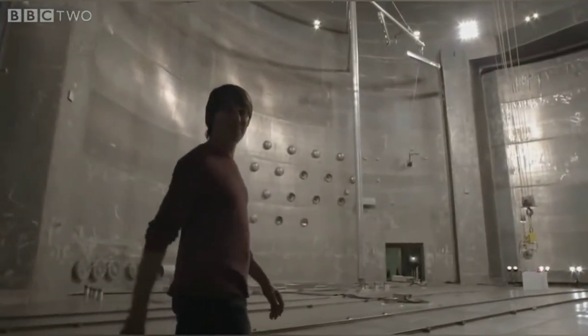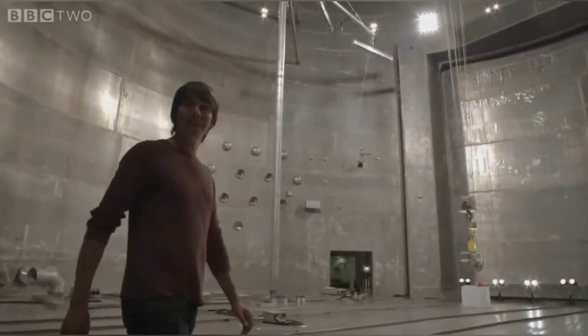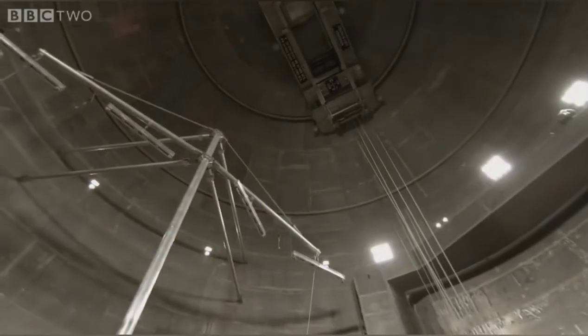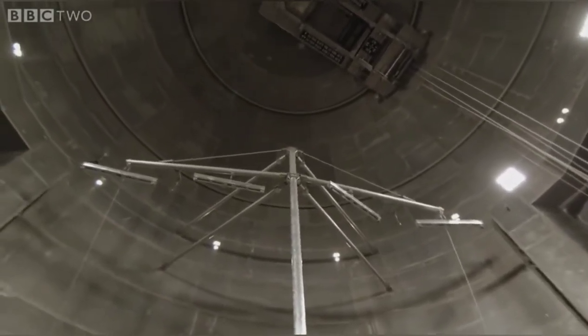This is NASA's Space Power Facility near Cleveland, Ohio, and it is the world's biggest vacuum chamber. It's used to test spacecraft in the conditions of outer space, and it does that by pumping out the 30 tons of air.